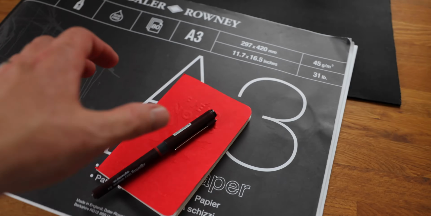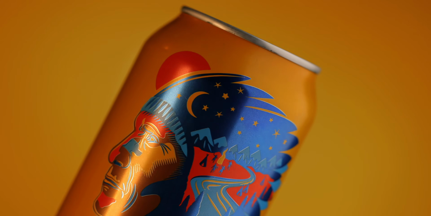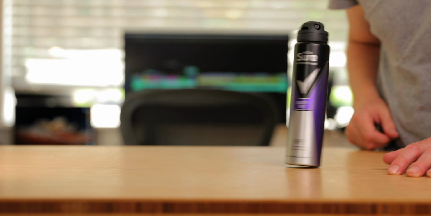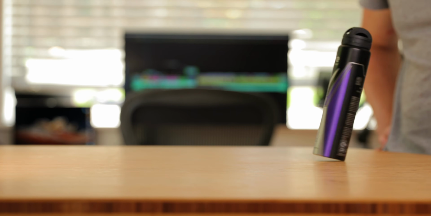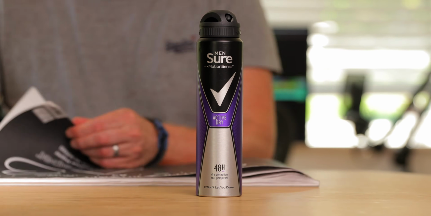You know this from me by now, I'm sure. Plan. So I've done 5 different beer can creations in the past, and I don't want to become a one-trick pony as much as I like beer. This time, let's shoot something different. And here it is. I present to you a half-used can of deodorant. So now we know what we're shooting, let's start to think of ideas on what we want to create.